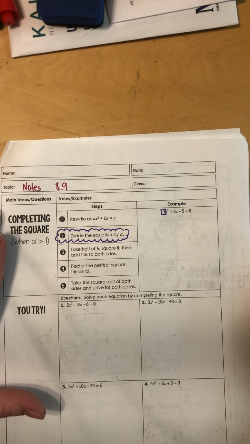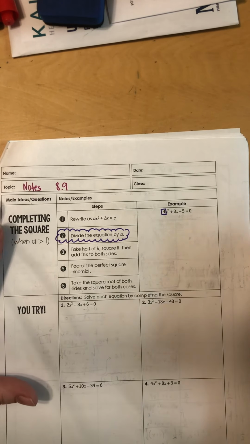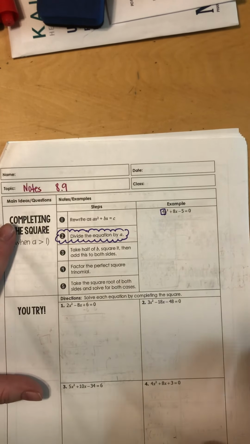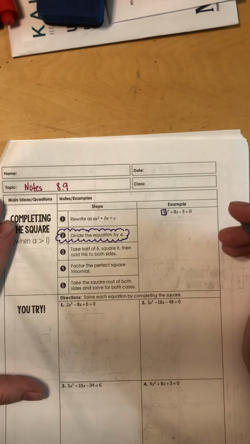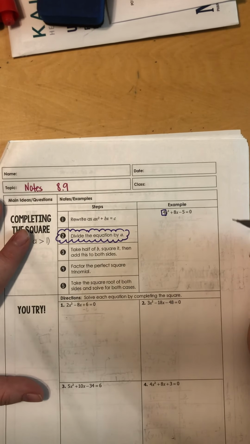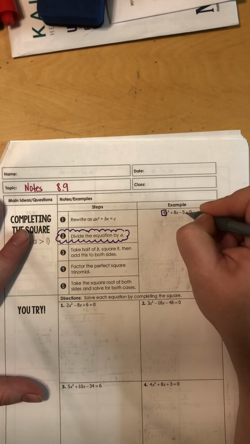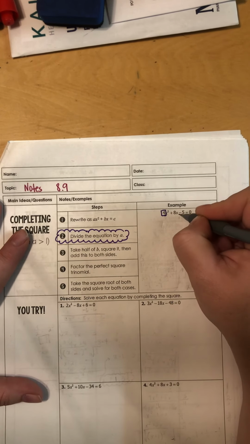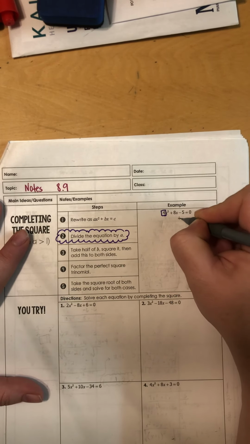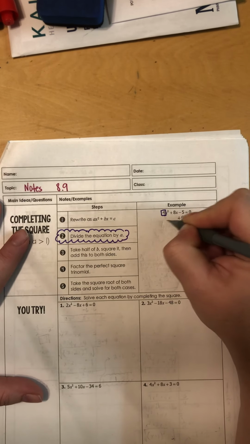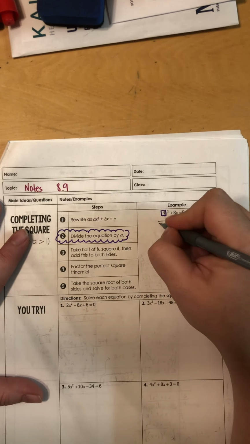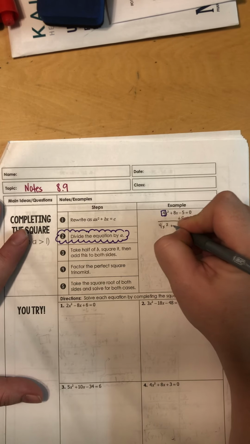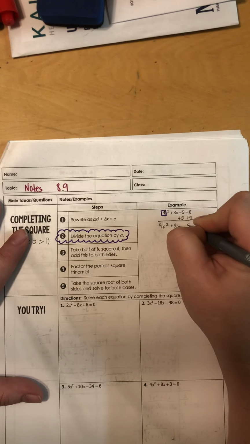This will take some extra room because there's going to be a lot of steps here. So just an FYI, when you have to show work, just write small or get a different piece of paper. So you're going to get the c term over here, so it says rewrite. I'm going to add 5, so I'm left with 4x squared plus 8x equals 5.